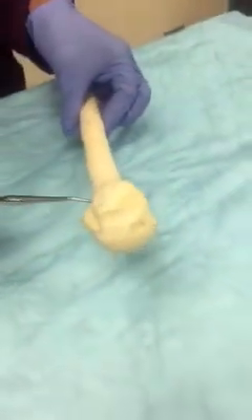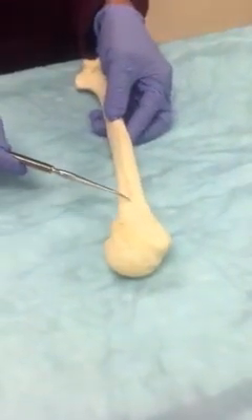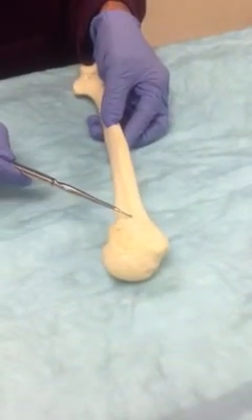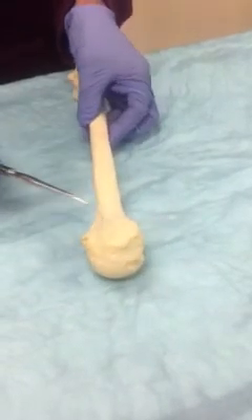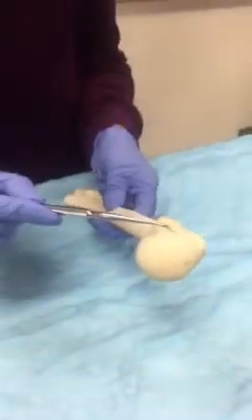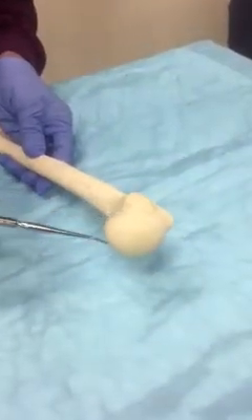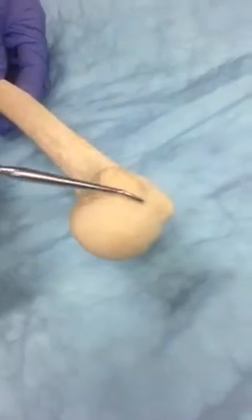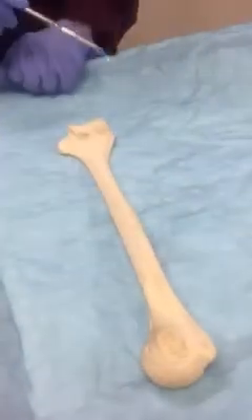Between the greater tubercle and the lesser tubercle, we have the intertubercular groove, this one, between the greater and the lesser tubercle. Now, this line here is known as the anatomical neck, this one here, anatomical neck. So this is the anterior side.